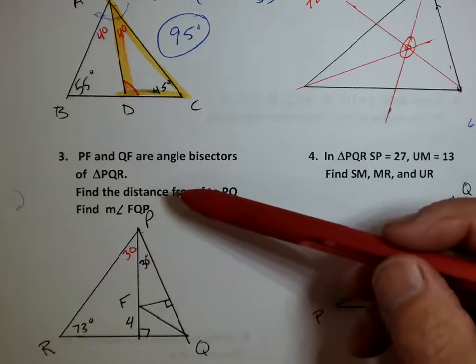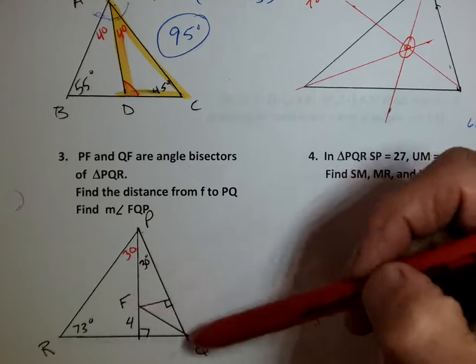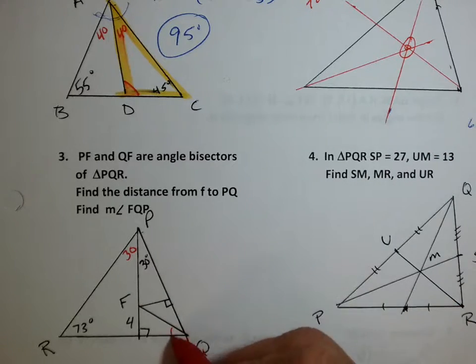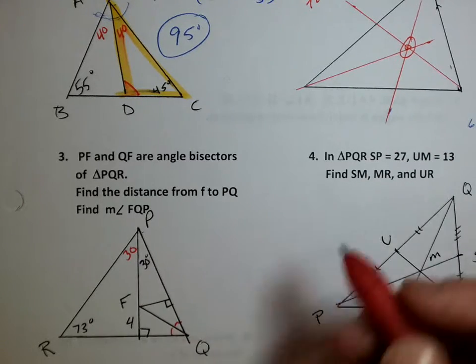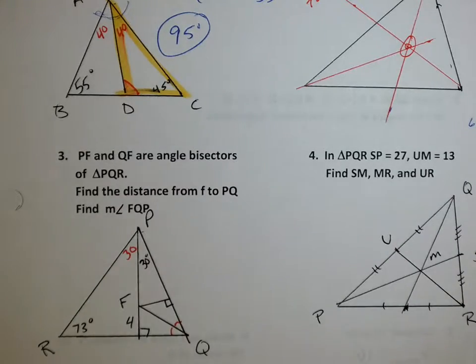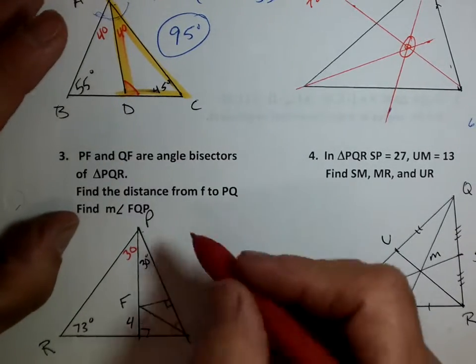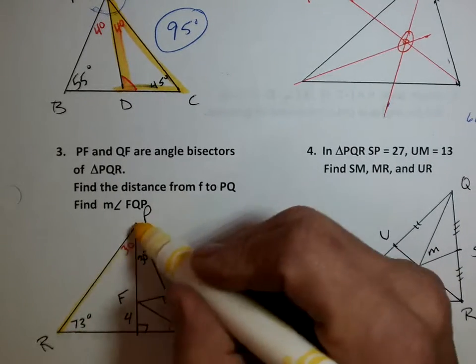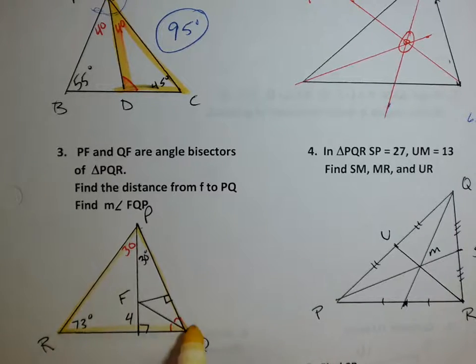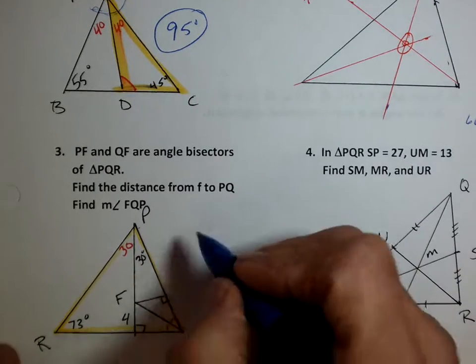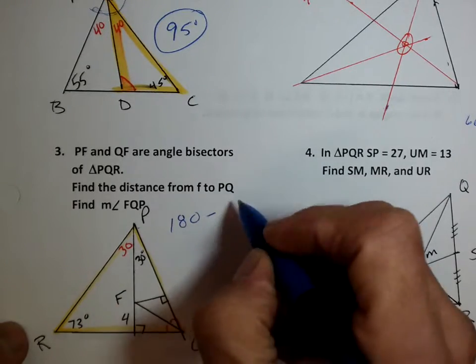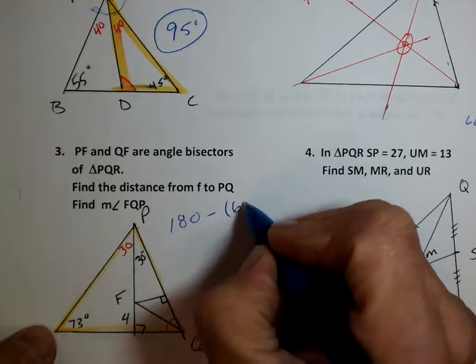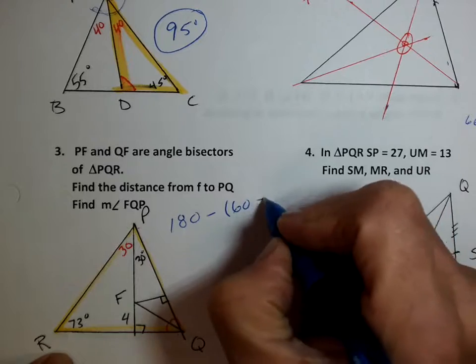And QF, we don't know what QF is, but I do know that angle is equal to that angle. I just have to figure out what it is. Okay, so let's figure out what it is. I do know in a triangle, 180 degrees. So let's look at the full big triangle, okay? I'm going to go ahead and take 180 minus my 60 plus 73.